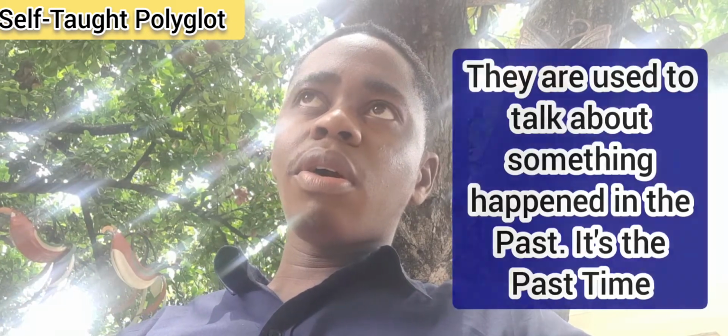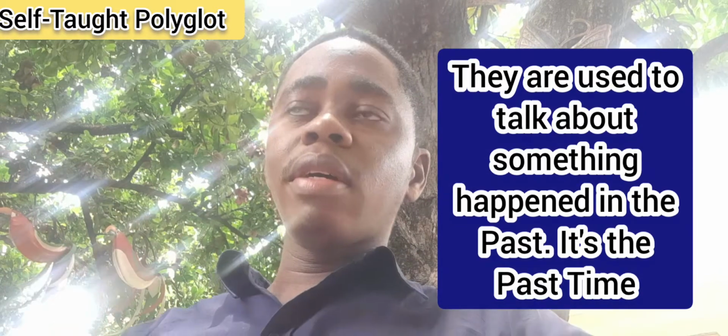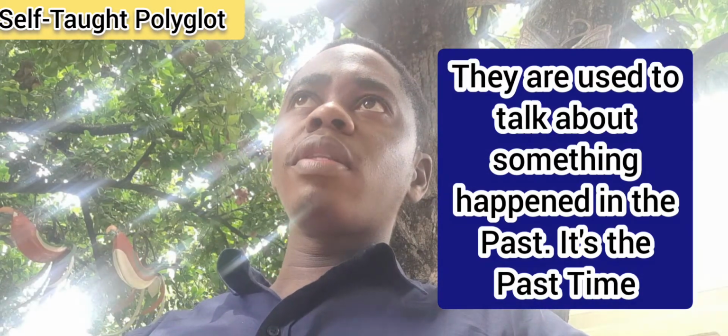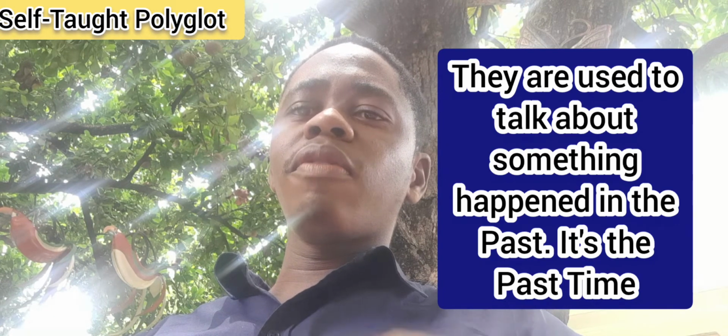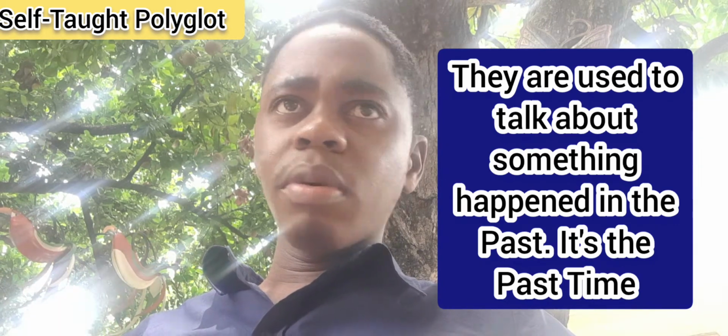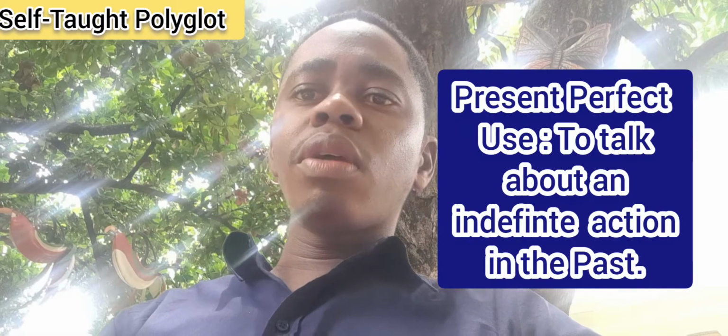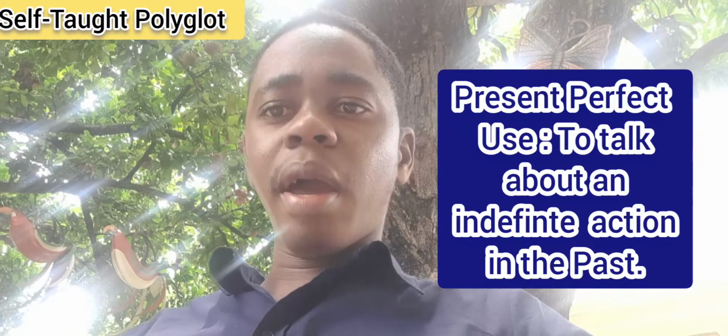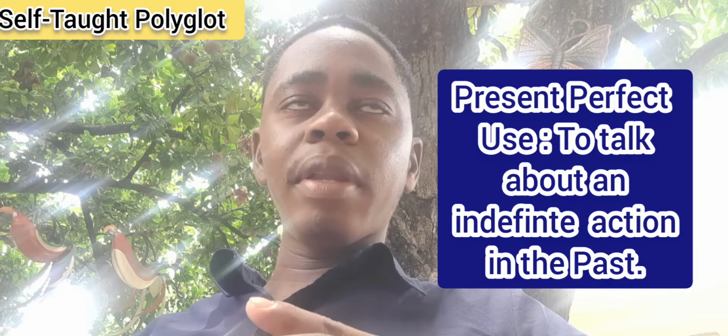These two tenses, you can add simple past into the list, literally refer to things that happened in the past in English. In French, Spanish, and Portuguese, almost the same thing. Basically, in English, we use the present perfect tense, what we say in French passé composé, which they have the same usage. It is used in English to talk about something that happened in the past, but you don't know when it happened, or it's not important. It's not necessary. It's irrelevant to the communication.